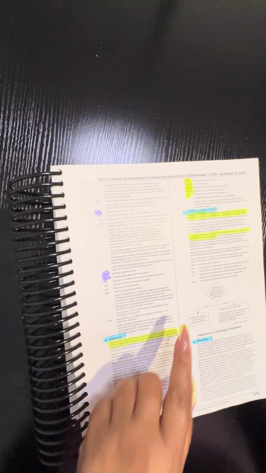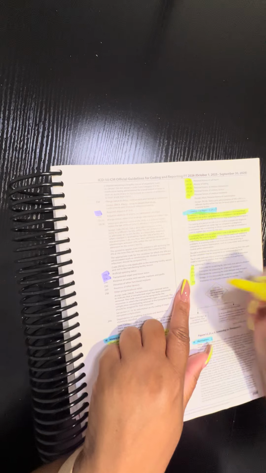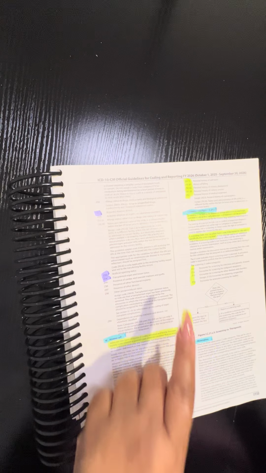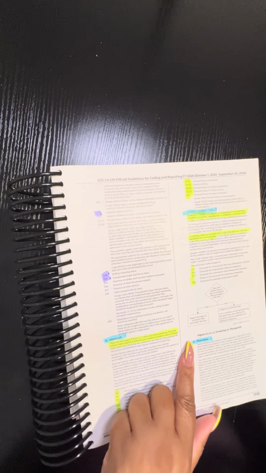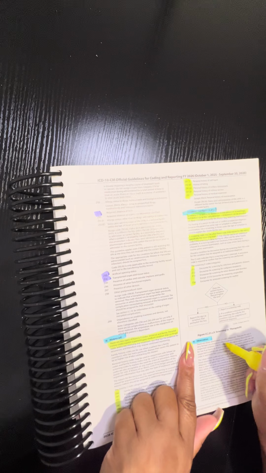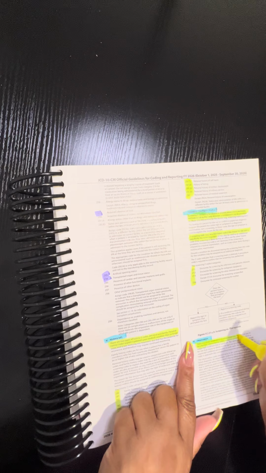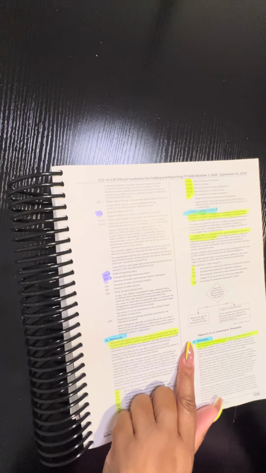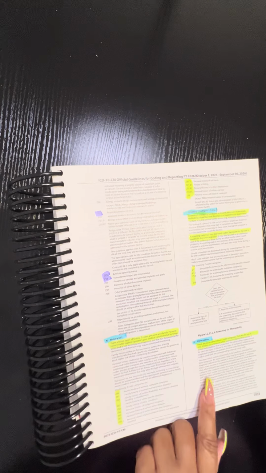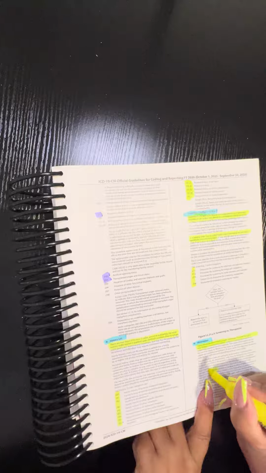All right. And then we're going to highlight that. Observation. That first line and that second up until circumstances. We're going to do Z38 live-born.